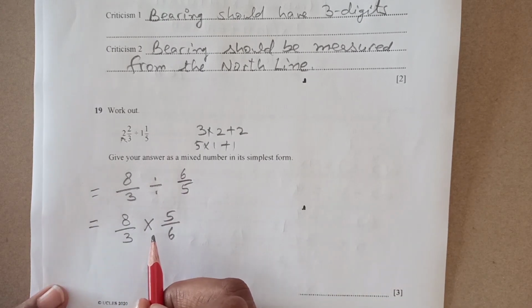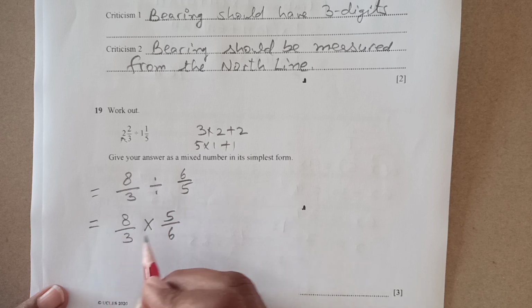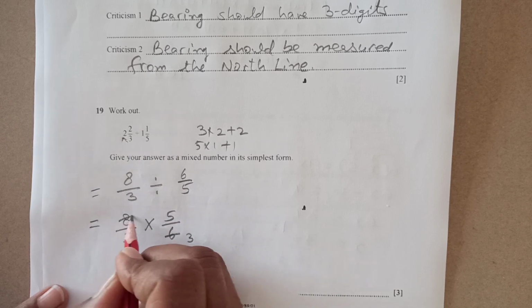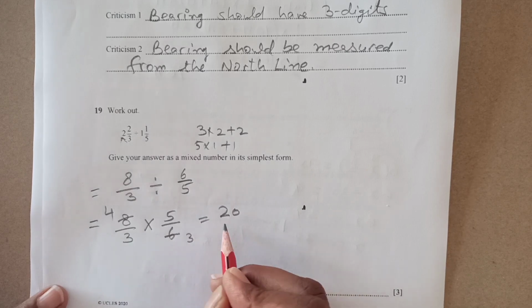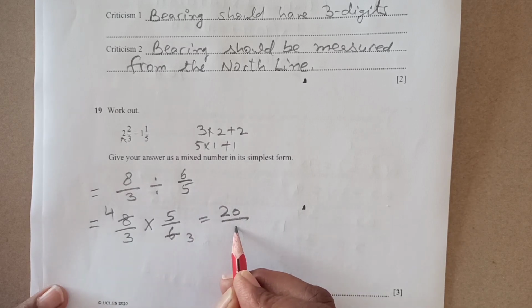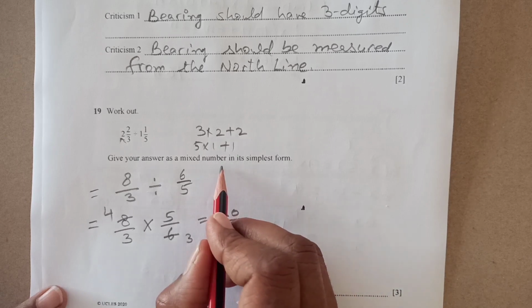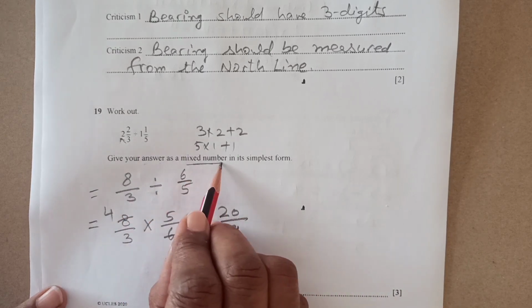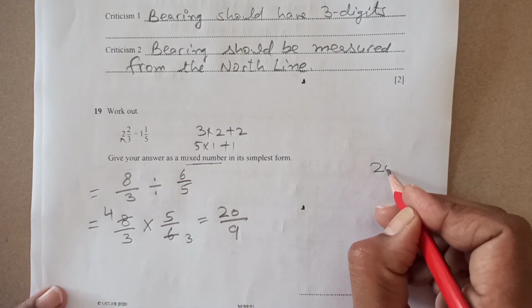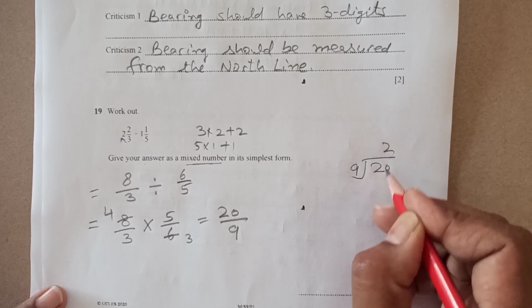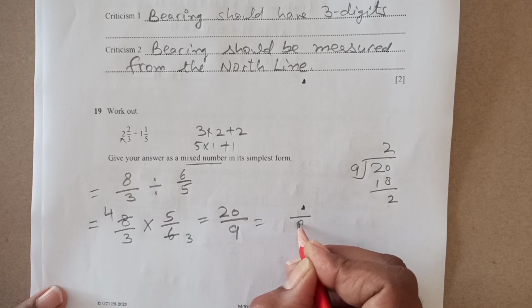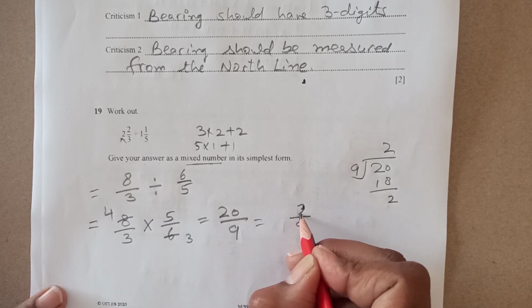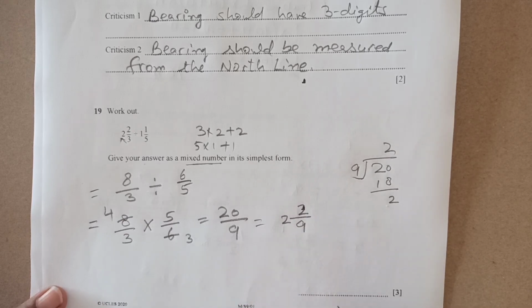So we can see we can simplify here, 2 times 3, 2 times 4. So this is 5 times 4, 20 over 3 times 3, it's 9. Now the question says give your answer as a mixed number, so you can't leave your answer here. So divide it by 9, 9 times 2 is 18, remainder 2. The denominator always remains here, the remainder goes up here, 2 and 2 over 9 is the final answer, right?